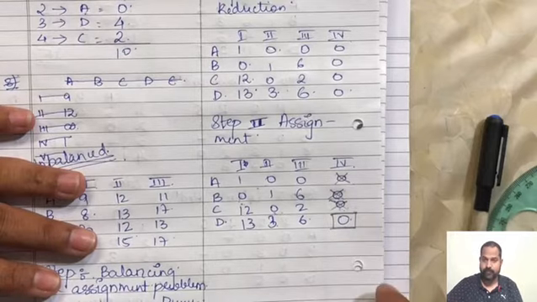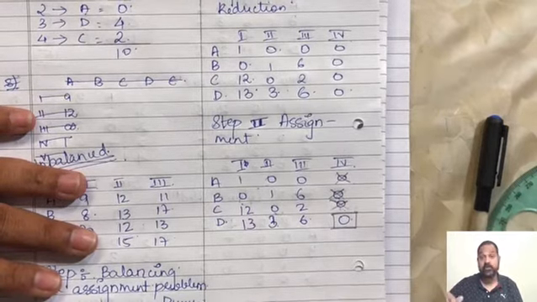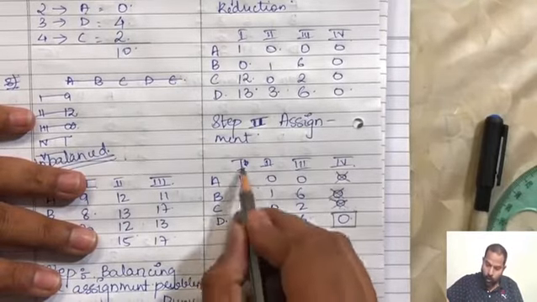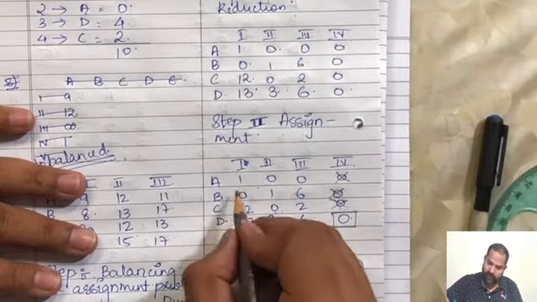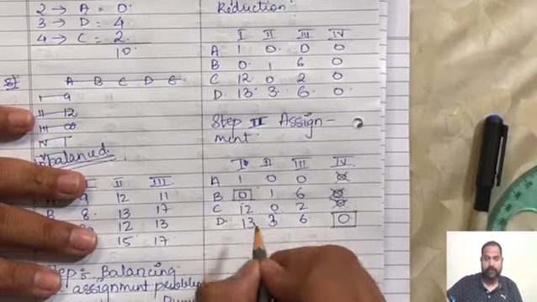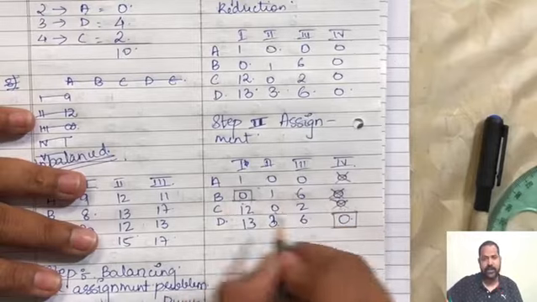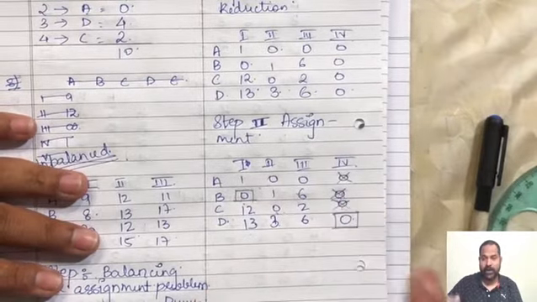Let's continue. All rows are done. Let's do column wise. First column, only 1 zero, perfect. Then mark it as an assignment. Now in that row, if there is any other 0, cancel it. No other 0. There is 1, but it's already cancelled.